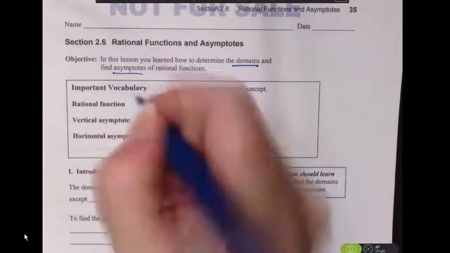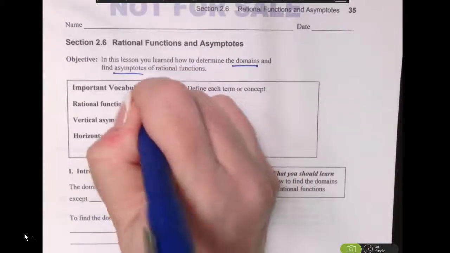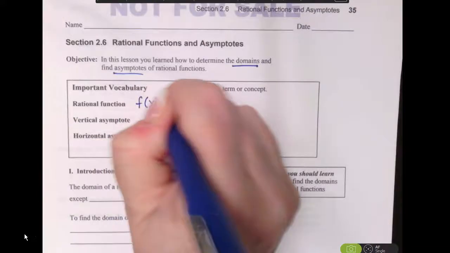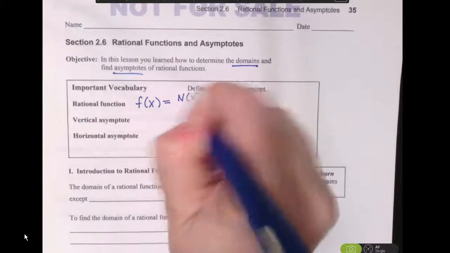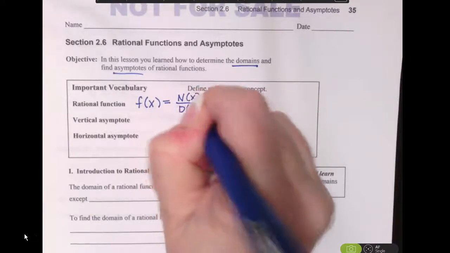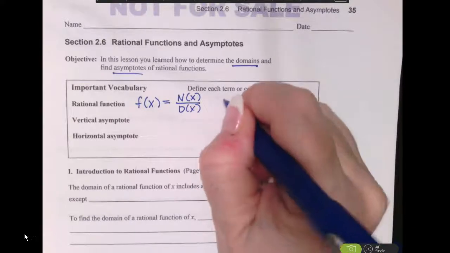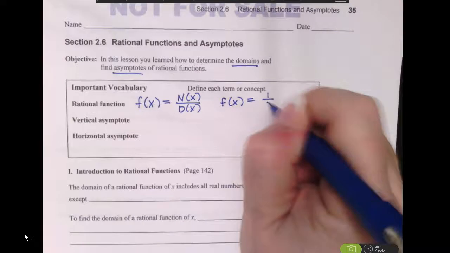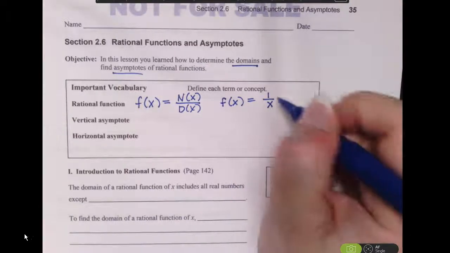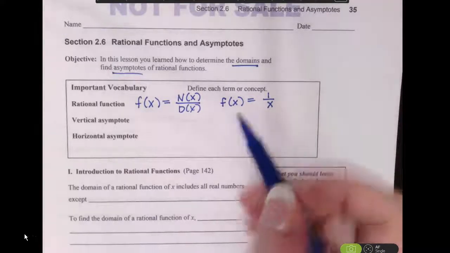So first of all, let's talk about what is a rational function. That's any function where we have some kind of a function in the numerator and we have some kind of a function in the denominator. So the parent function of the rational function is simply 1 over x. And we'll explore this at much greater length in just a few minutes.